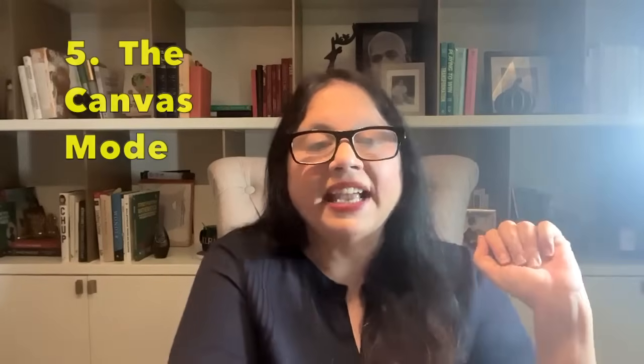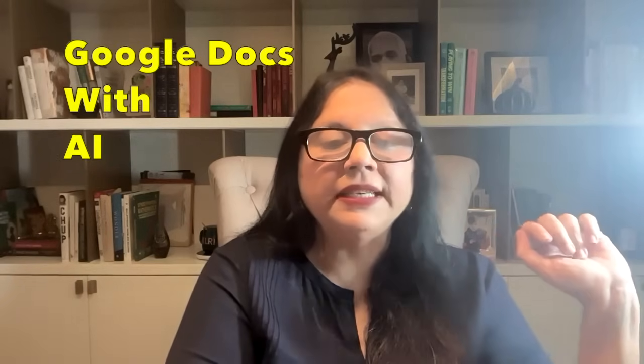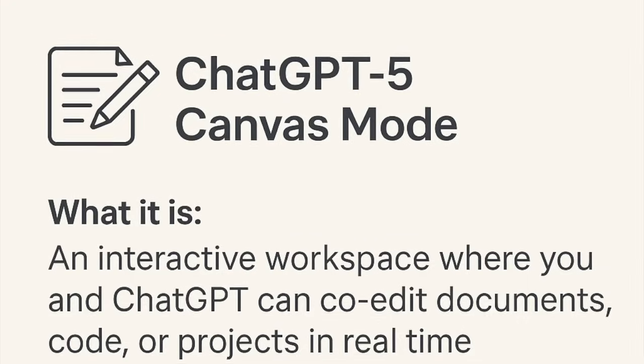Number 5 is the canvas mode. Think of this as Google Docs with AI built in. Use it when you're drafting scripts, essays, or reports. You want to do real-time editing and co-writing. You're brainstorming or structuring big projects.